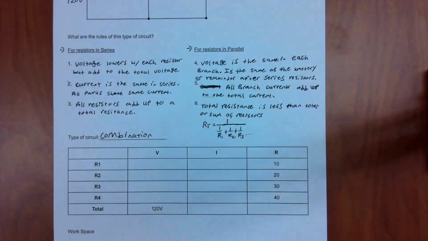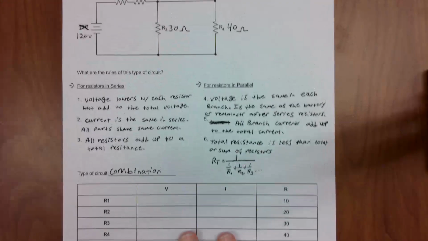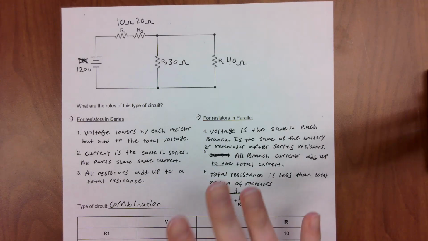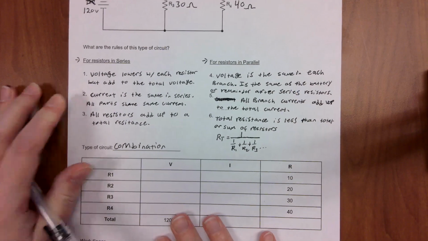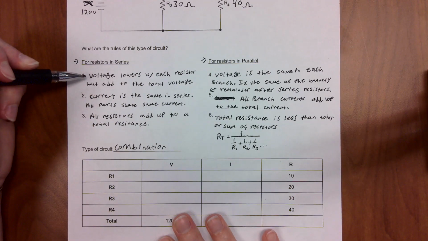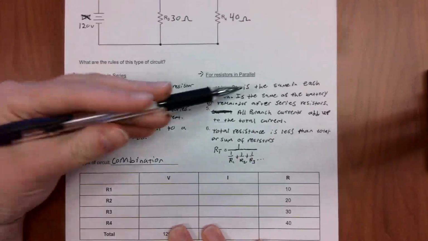Next, what you have to do is realize what's happening in your diagram to focus in and lay out what you need to find first. At first you might go, voltage lowers with each resistor, but you might start looking at your rules.